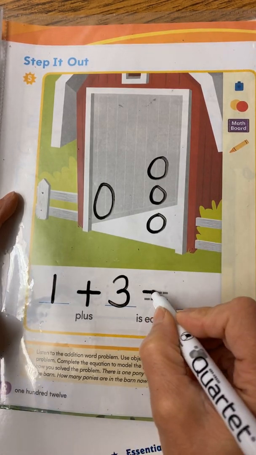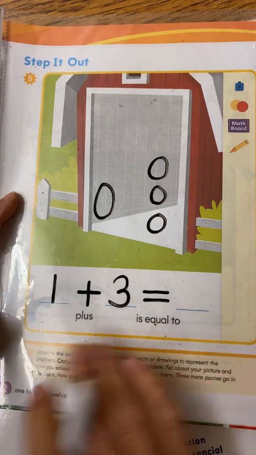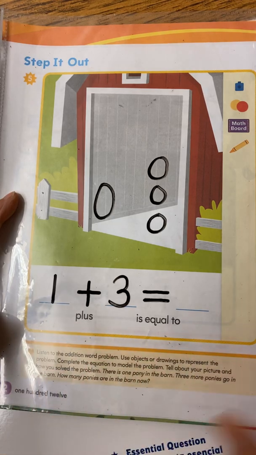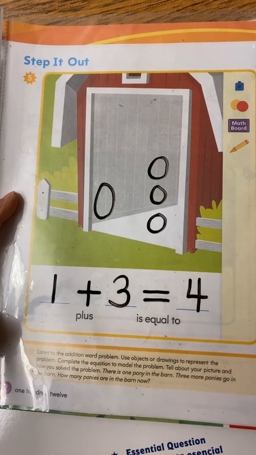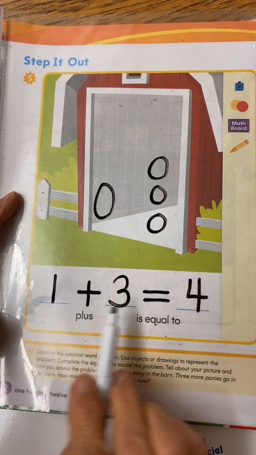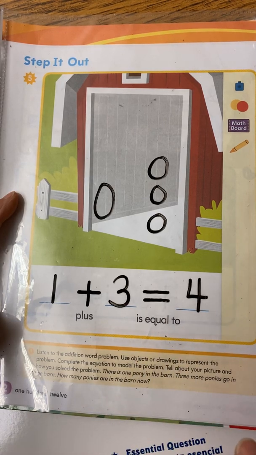So this is what they were doing before, and that means it's equal. 1 and 3. If you put them all together, what is it, boys and girls? 4. There's your equation now. 1 plus 3 equals 4. Good job. You guys are getting so smart.